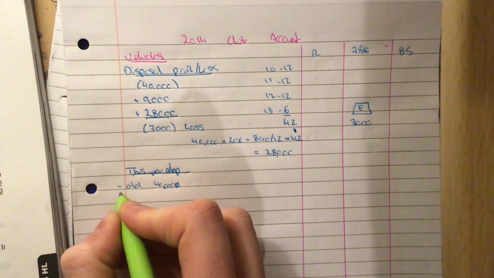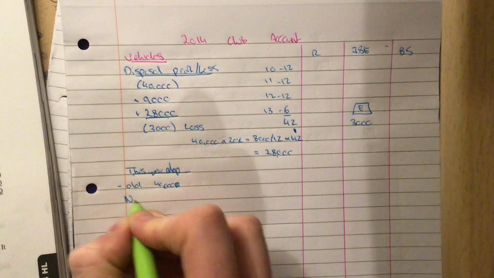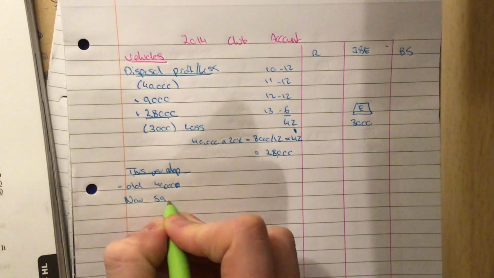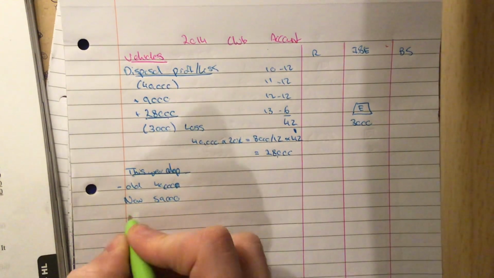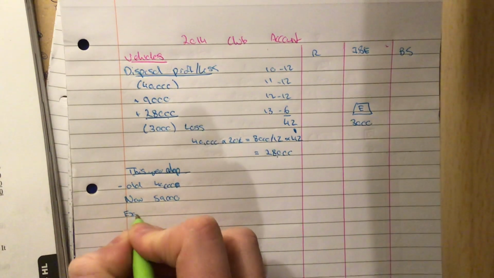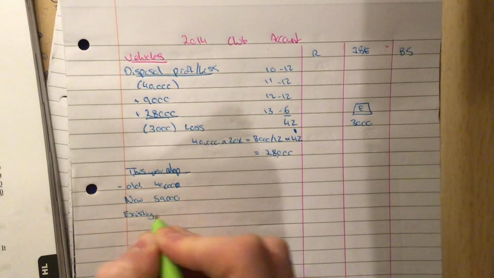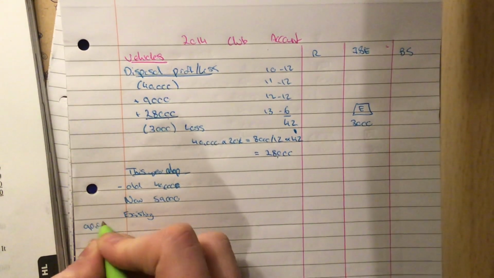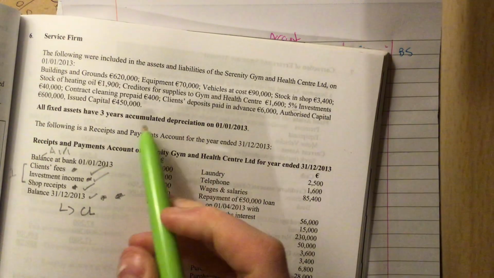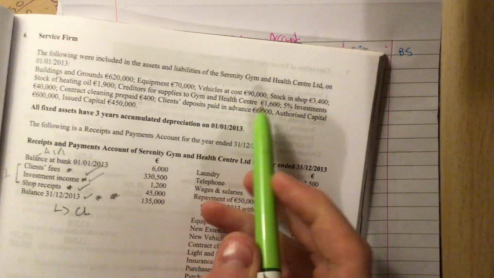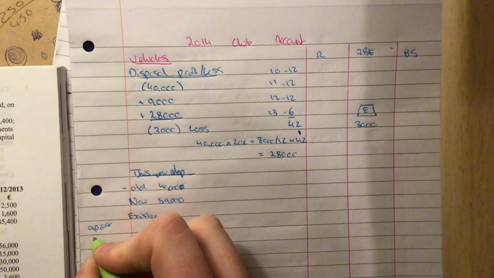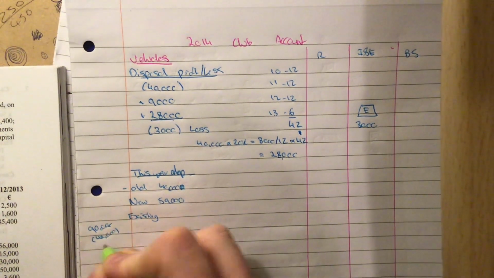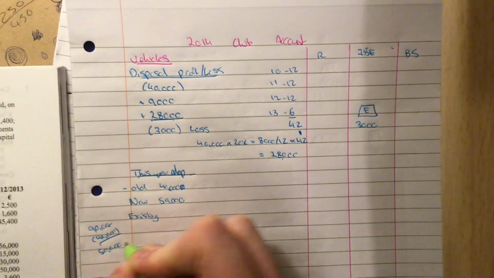I bought a new asset, new, 59,000. And then I also have existing, which is the 90,000 at the top of the page, minus what I just sold, 40,000, gives me 50,000 euros existing.